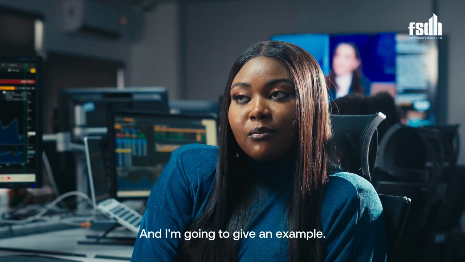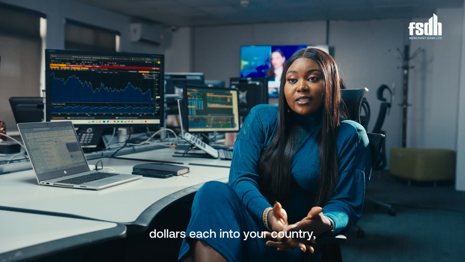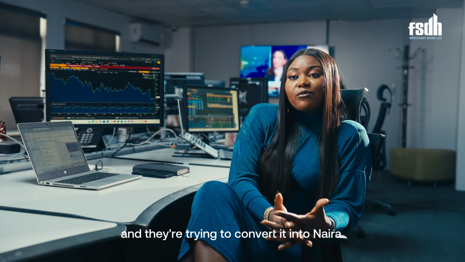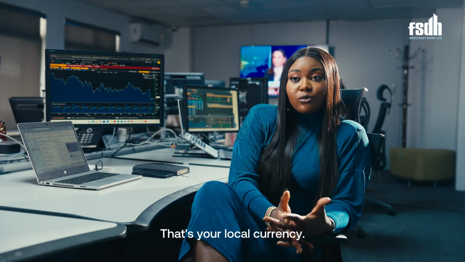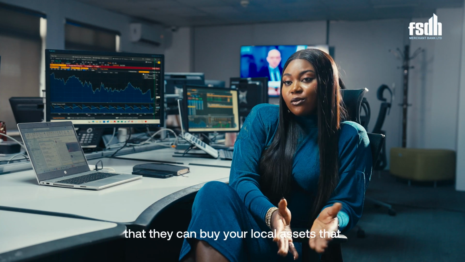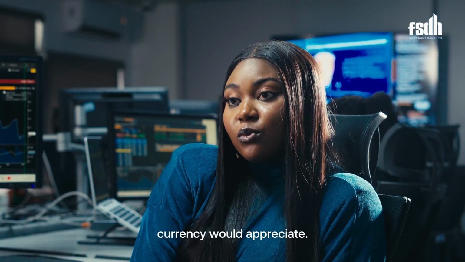And I'm going to give an example. If about 100 FPIs want to inflow $1 million each into your country, that's about $100 million. And they're trying to convert it into Naira, that's your local currency. They'll be scrambling for your local currency so that they can buy your local assets that are offering higher interest rates. It would mean that your currency would appreciate.